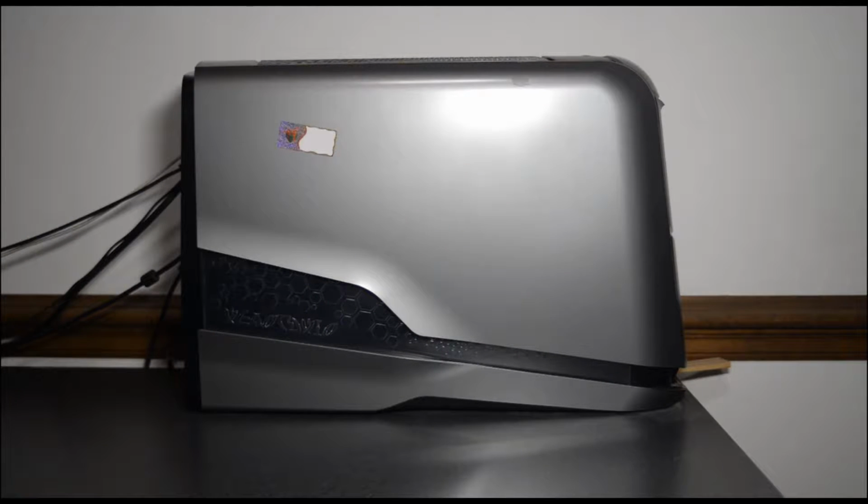The next thing you want to do is push and hold the start button for 30 seconds. What this does is help discharge any residual electricity inside the computer. Now we're ready to open it up.